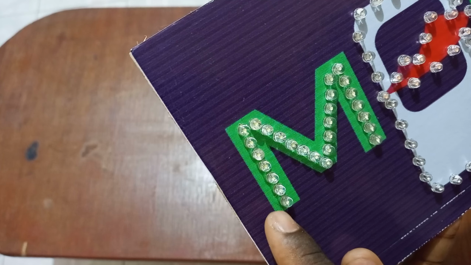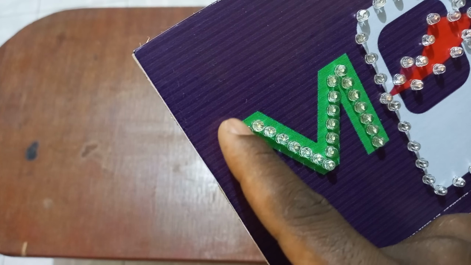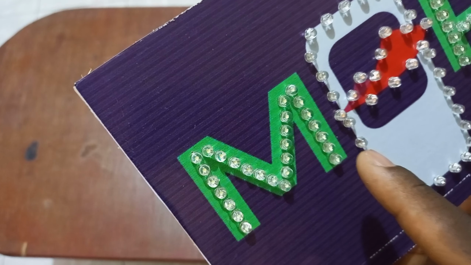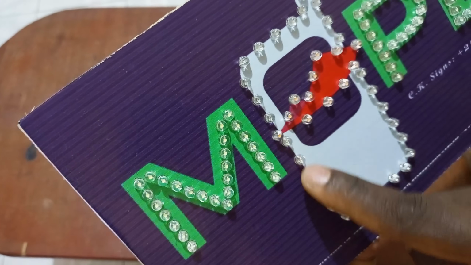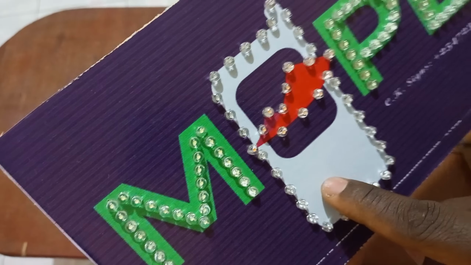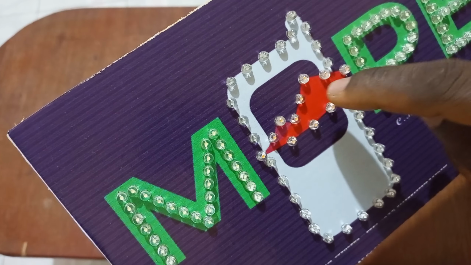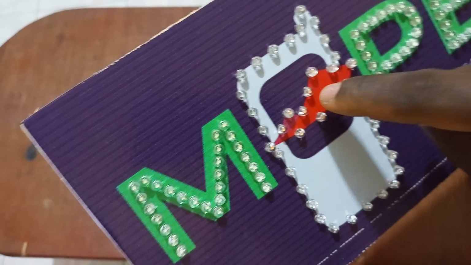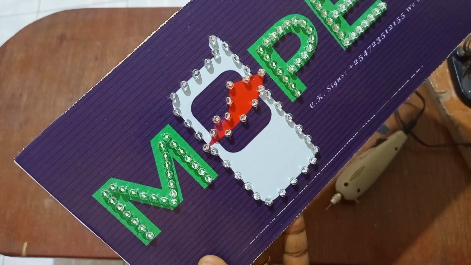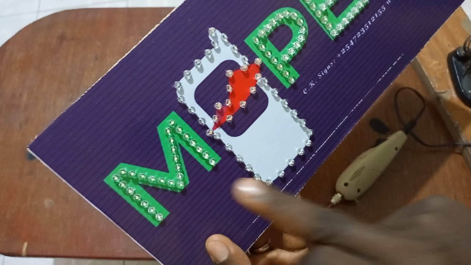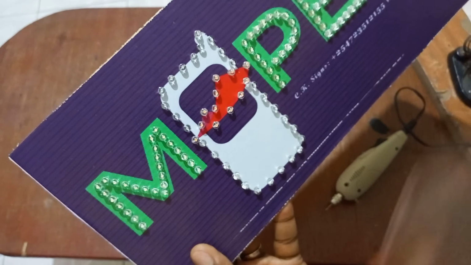For this one, I'm supposed to use green LEDs so they can correspond with the background of these retas. For this one, I'm supposed to use white so that it can correspond with this background. And here, I'm supposed to use red so that it can correspond with the color on the background. That way, your signboard will look neat because there is no color which will be contrasting those LED colors.